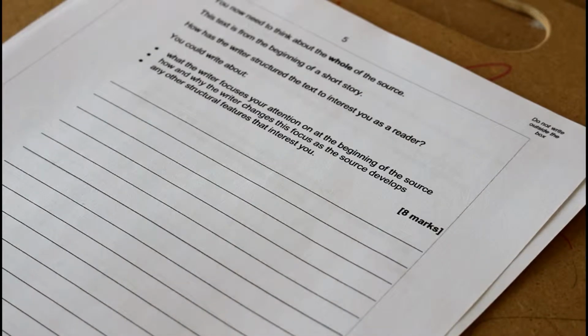Anyway, this is a typical question from a past paper. You need now to think about the whole of the source. The text is from the beginning of a short story. How has the writer structured the text to interest you as a reader? So that's the key question. How has the writer structured the text to interest you as a reader? You could underline those terms, structured and interest, because that is essentially what we're writing about.